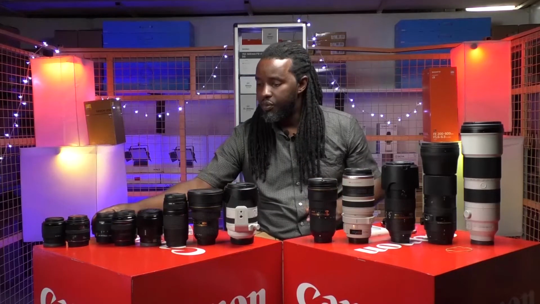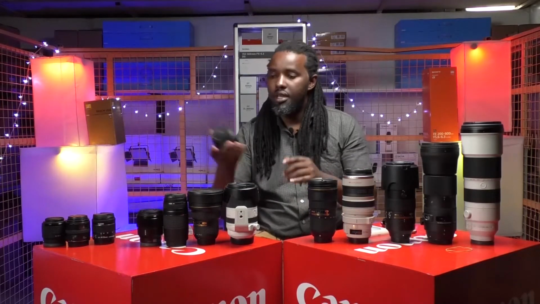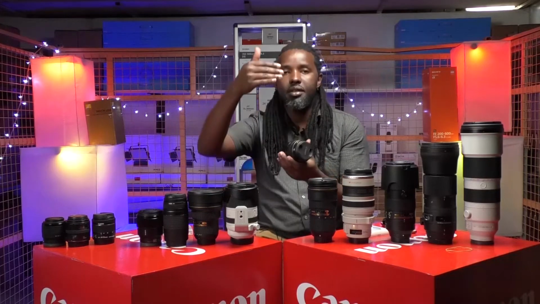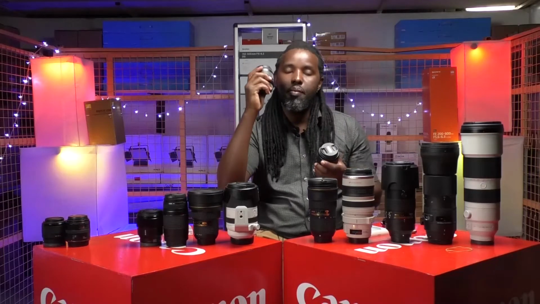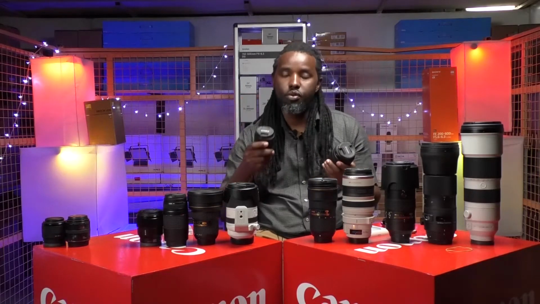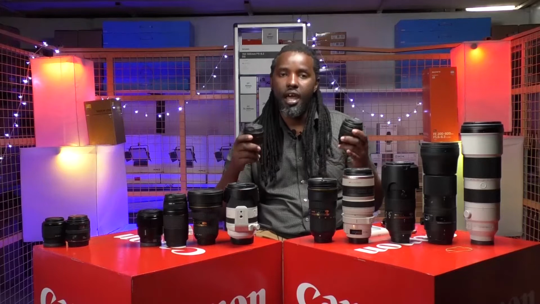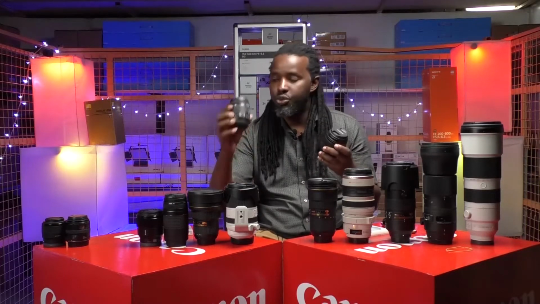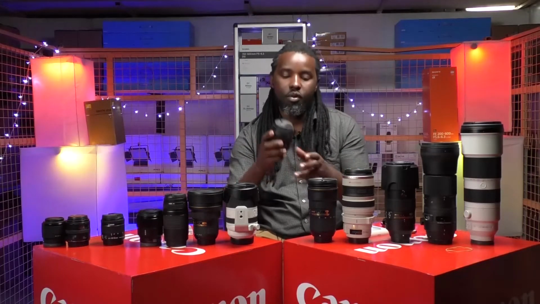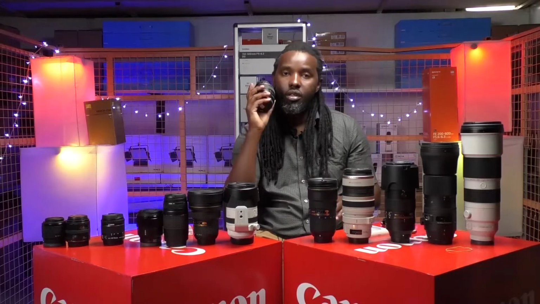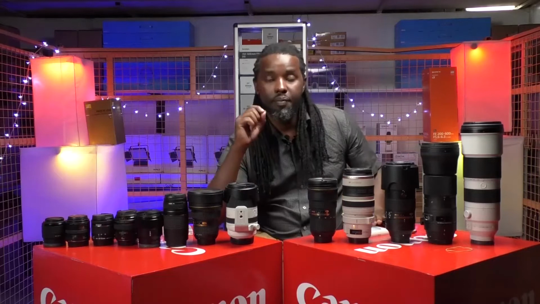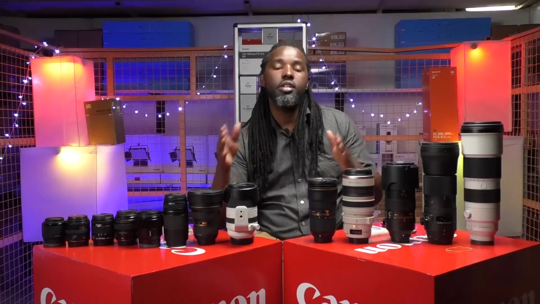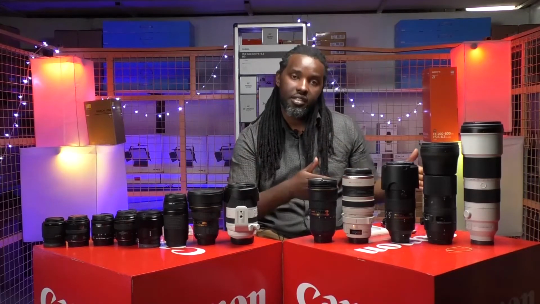That is the difference between that and this: if your subject is standing still and you have these two lenses, the person with this lens won't have to move to the subject to get a close-up. They'll easily just zoom. But if you have a prime lens, then you'll have to move closer to your subject. Depending on what you're shooting, you need to get a particular lens.